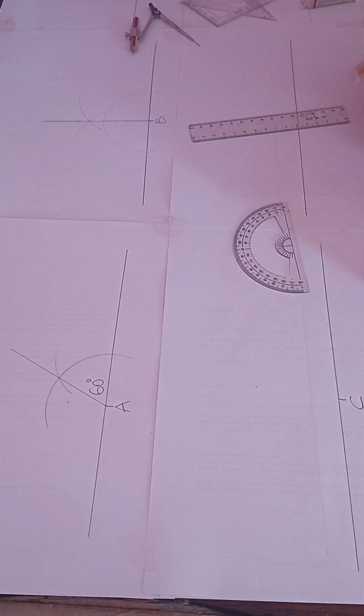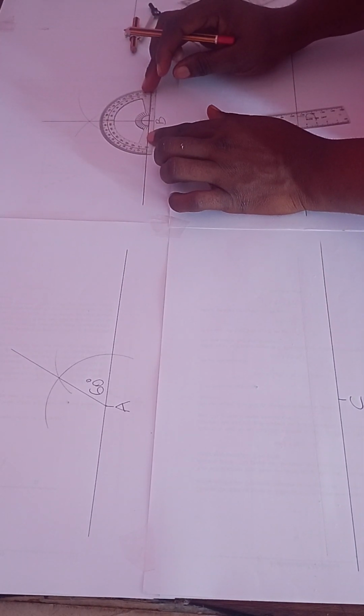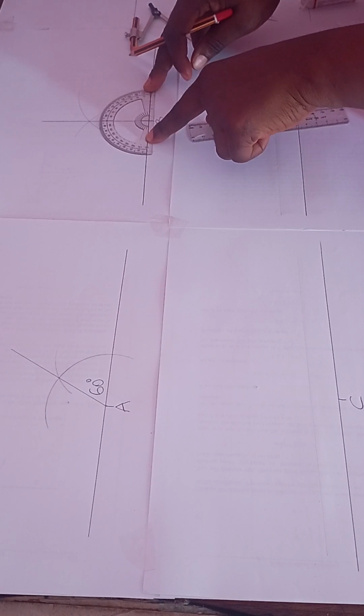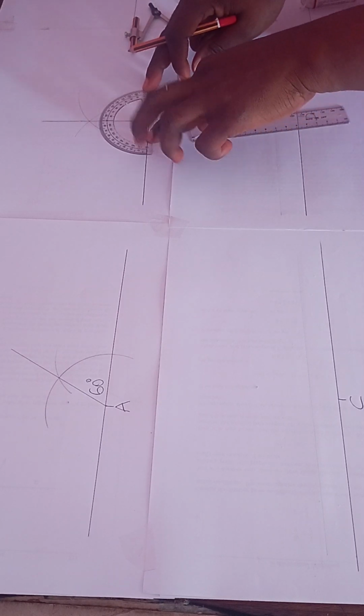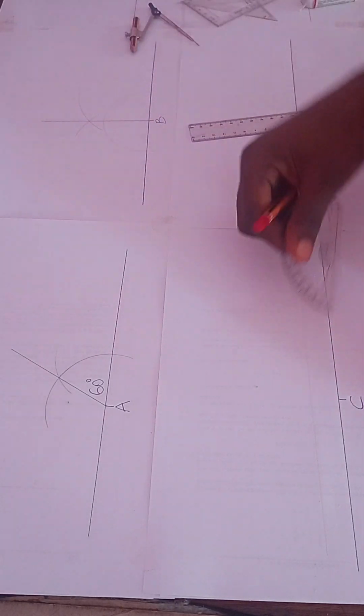So what I have here is 90 degrees. We can once again use our protractor to confirm what we have. Remember, it has to lie. So this is it. It's lying on the horizontal line, and you can see this line is now corresponding to the 90-degree mark on the protractor.